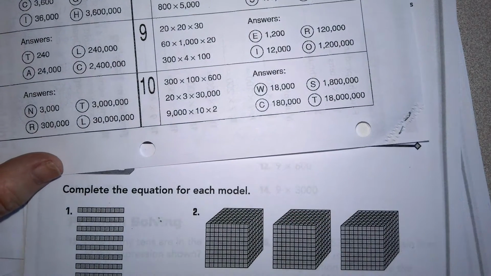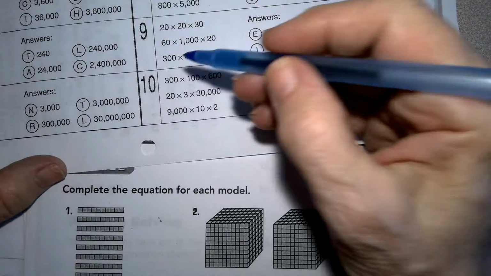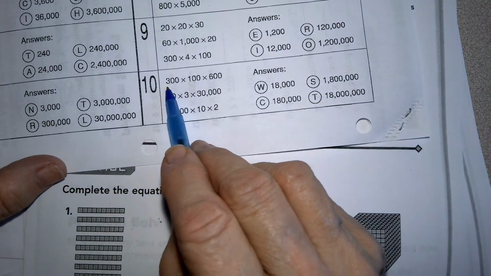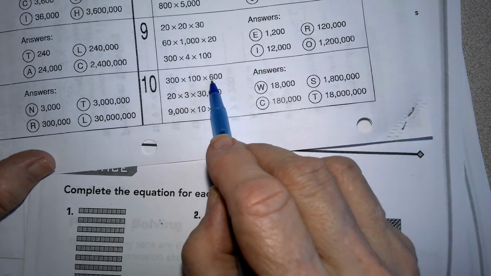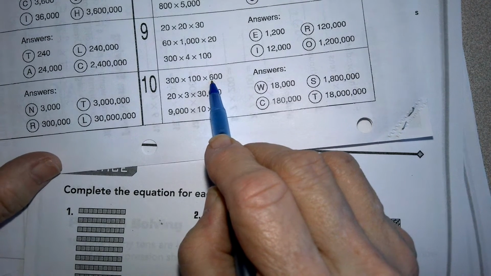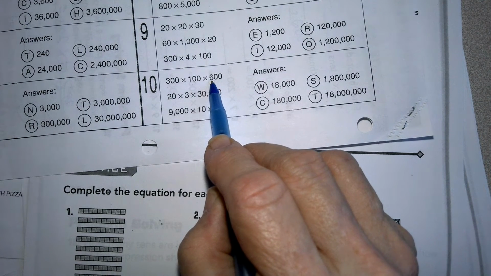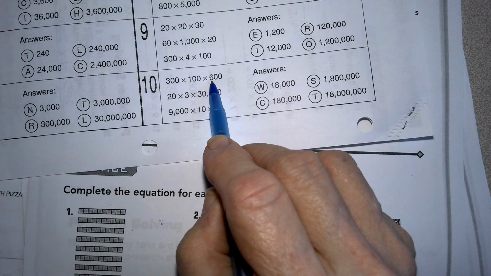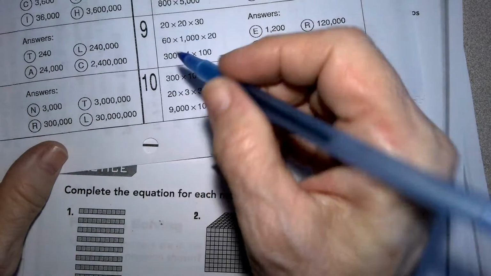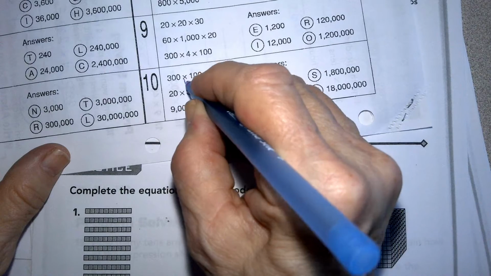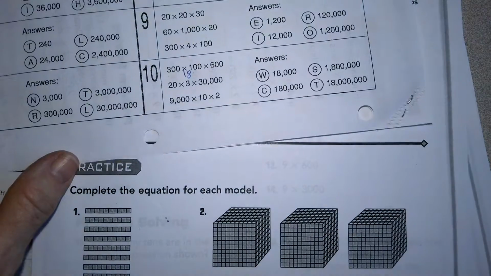You're going to look at the front number. What is 3 times 1? 3. Then what is 3 times 6? 18. So put in 18. You might need your multiplication table.